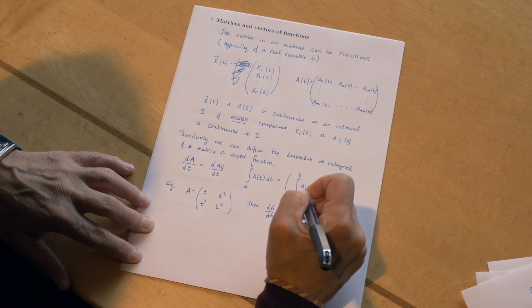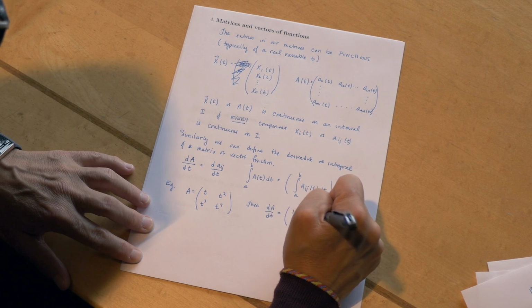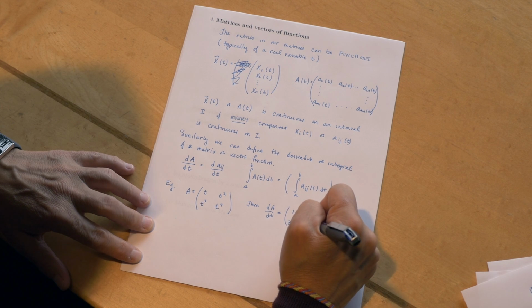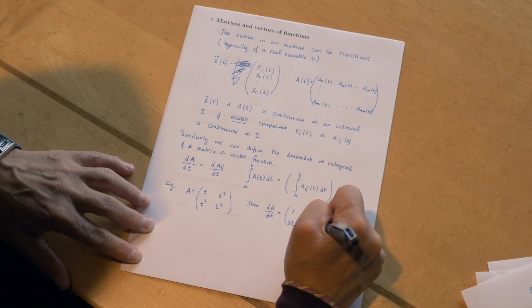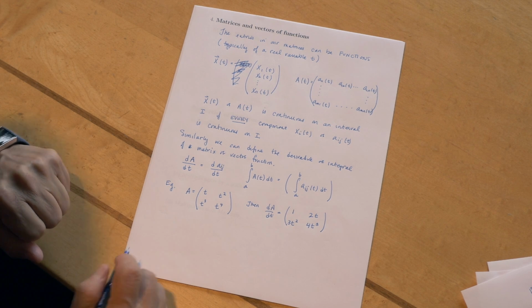Okay. We simply take the derivative of each element. The derivative of t is 1. The derivative of t squared is 2t. The derivative of t cubed is 3t squared. The derivative of t to the 4 is 4t cubed. So that is the derivative of the matrix A.